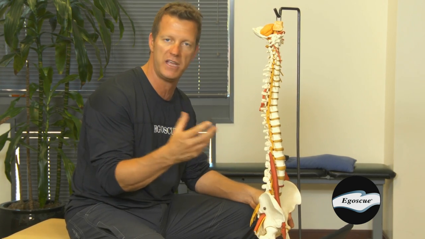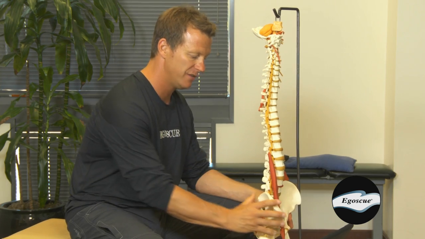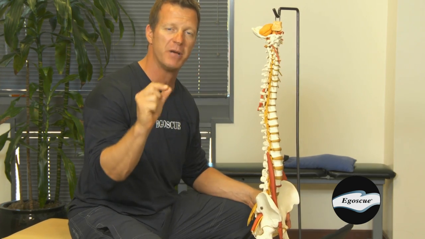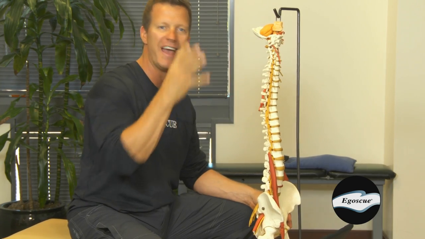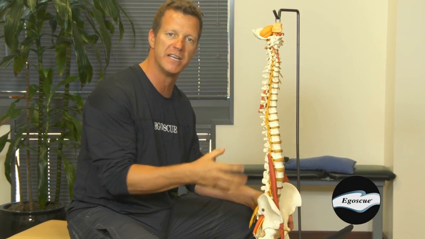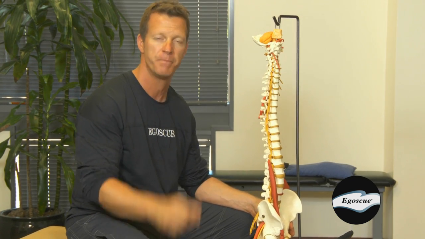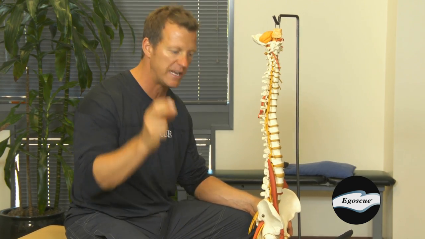Now it comes down to the easy part. Let's give exercises to reestablish the natural biomechanics of the spine, the hip, the knee, the ankle, the shoulder, the head position, and your body can reestablish normal functioning to the spine. Don't be scared about it. Don't let anybody ever tell you that you're permanent and broken.